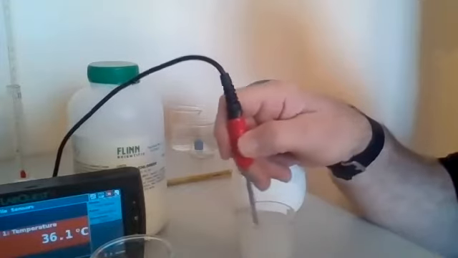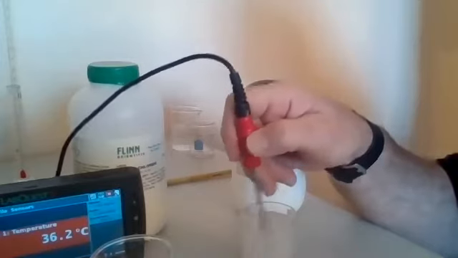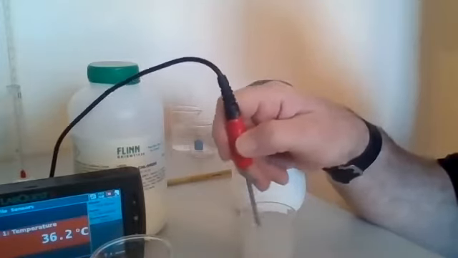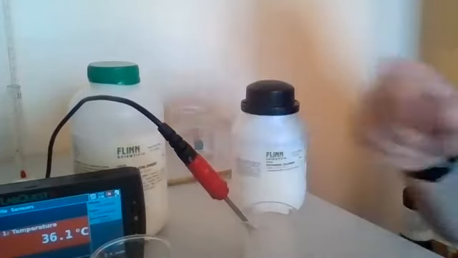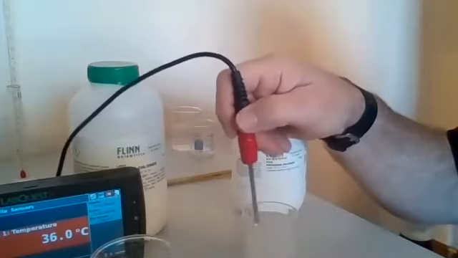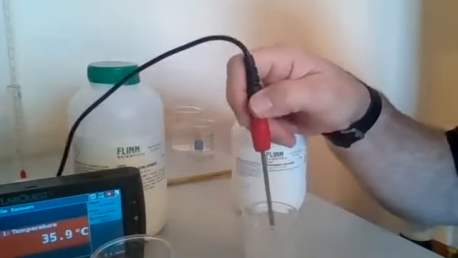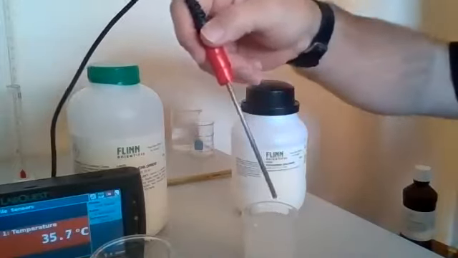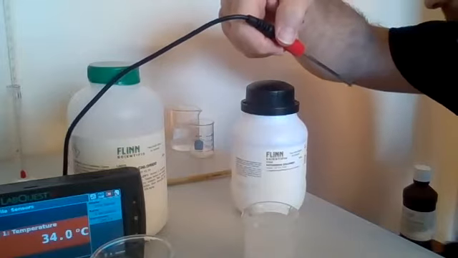Still a couple chunks there on the bottom. Not sure if it's going to get much warmer than this. So we had about 36.2 was our highest temperature. Yep, about 36.2 degrees for that. All right, let's do our last one.